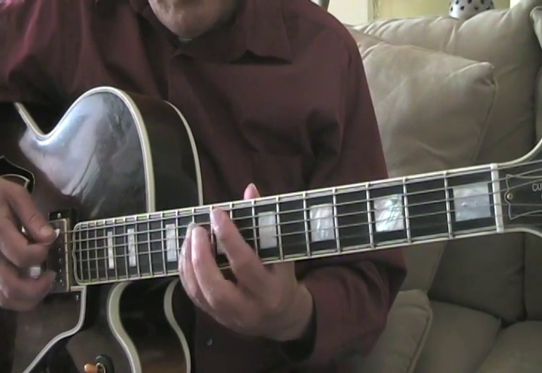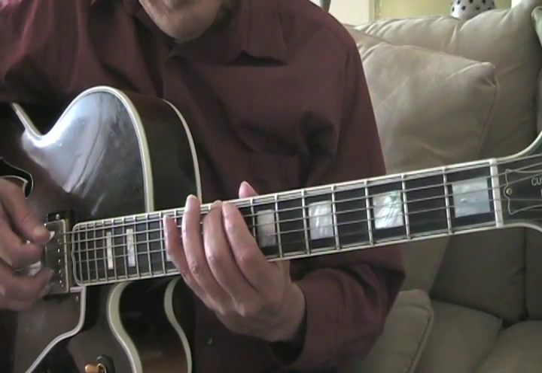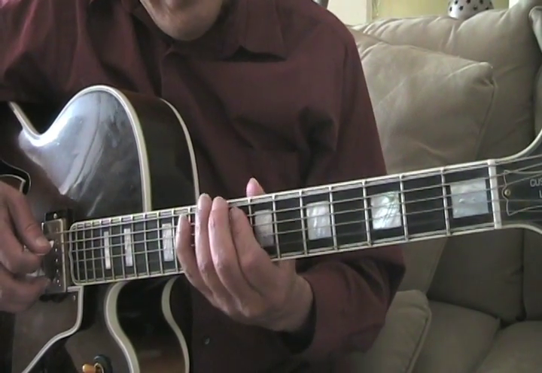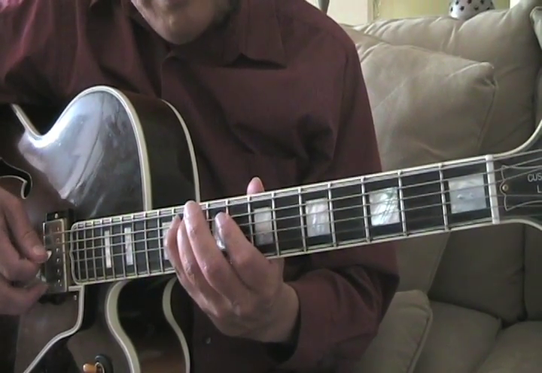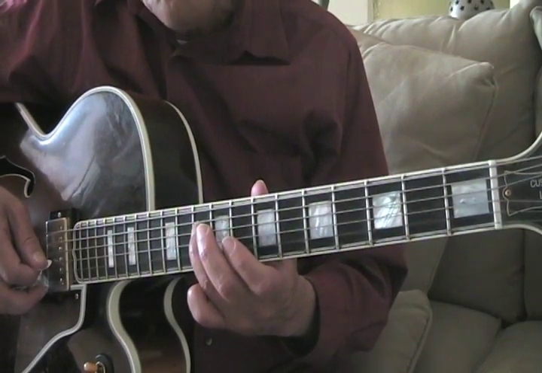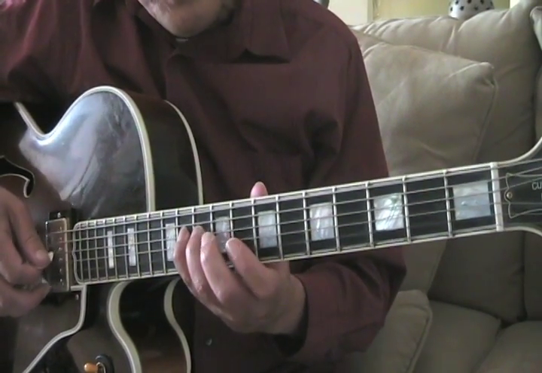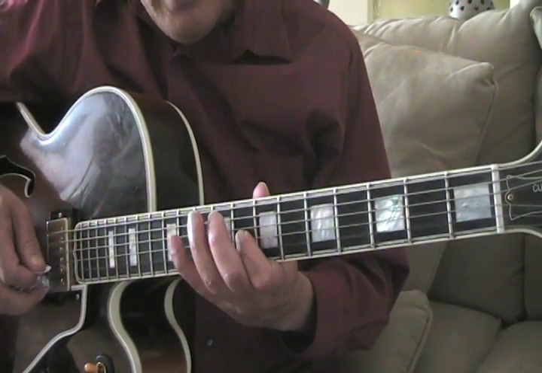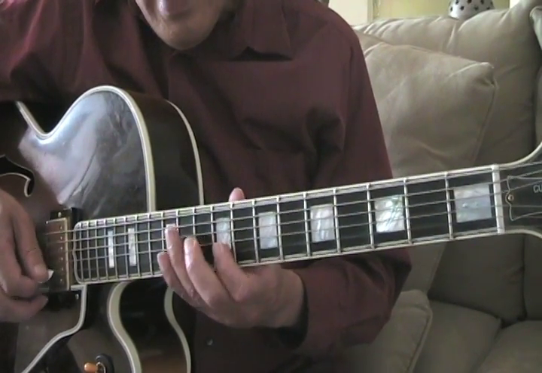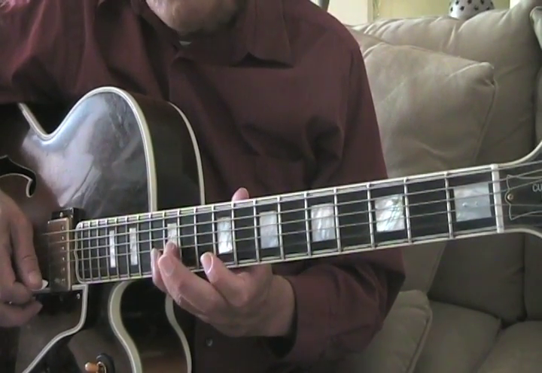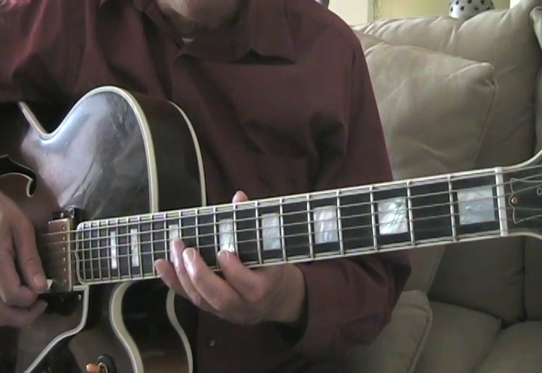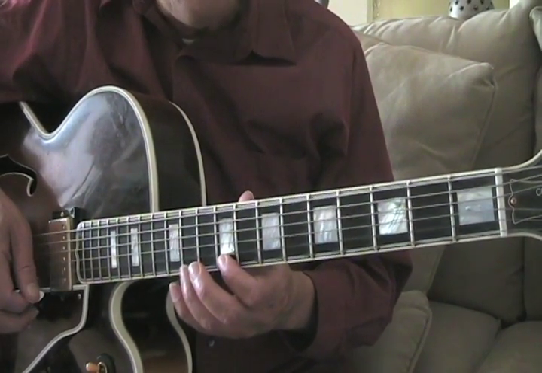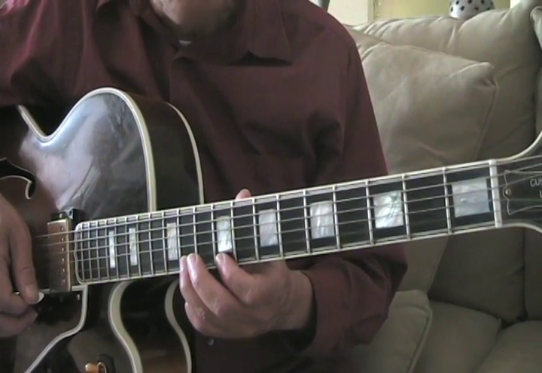And those notes are D flat, E flat, F, A flat, and C. Then it starts over again. D flat, E flat, F, A flat, C. And then you have the high D flat and the E flat.